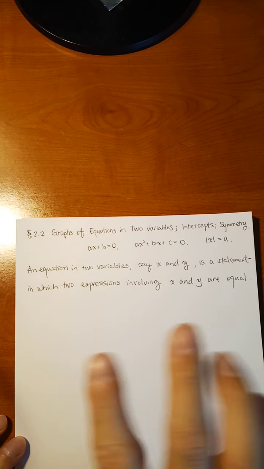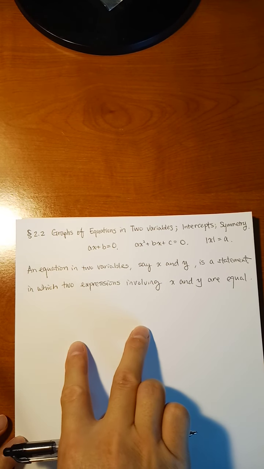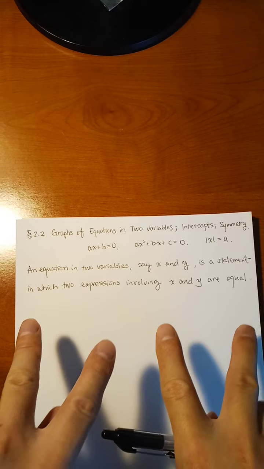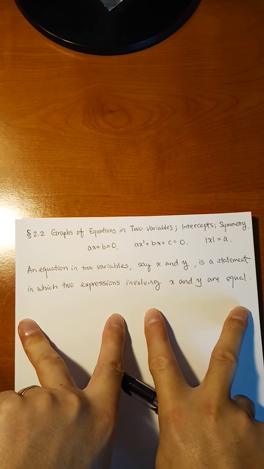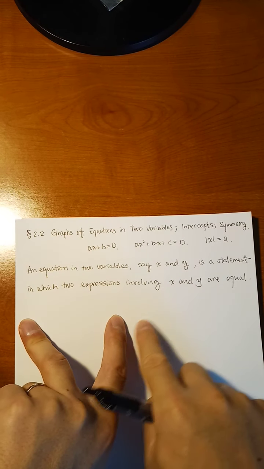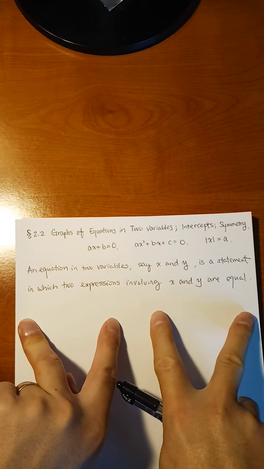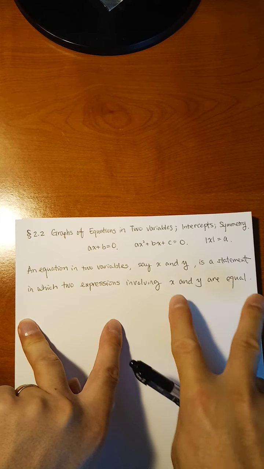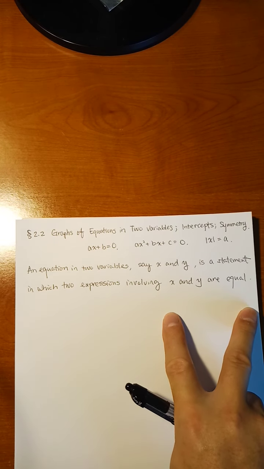So you have two expressions, a left side and a right side. You balance them, and they are equal. So you put the equal sign, and those two expressions involve x or y.